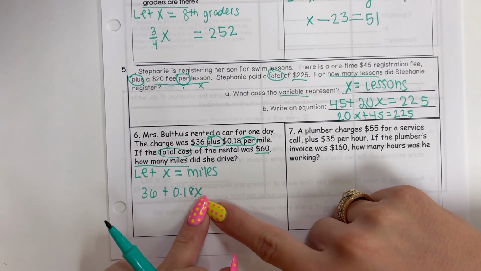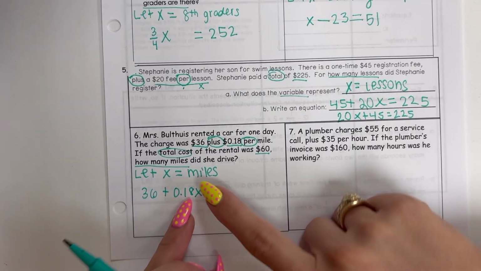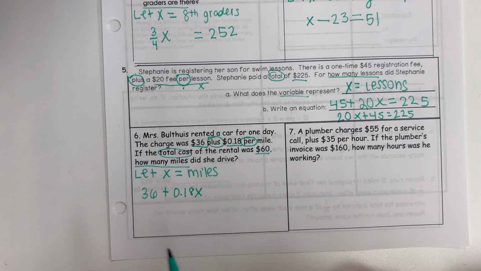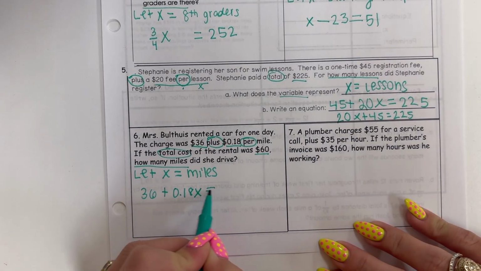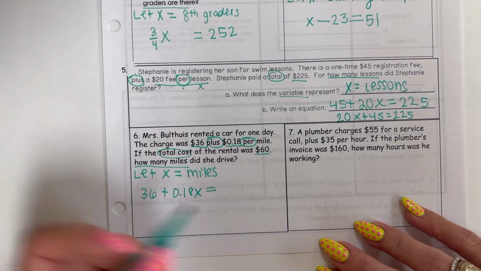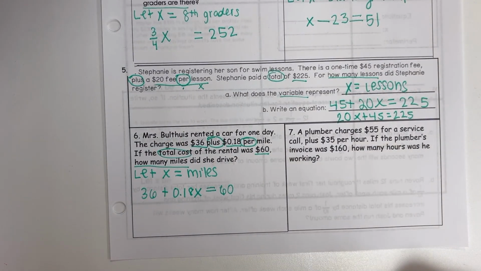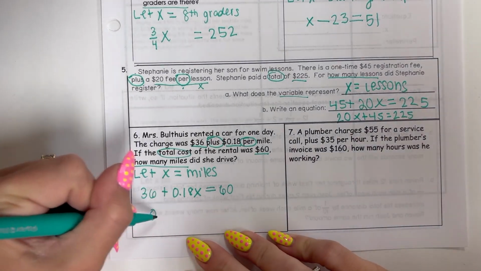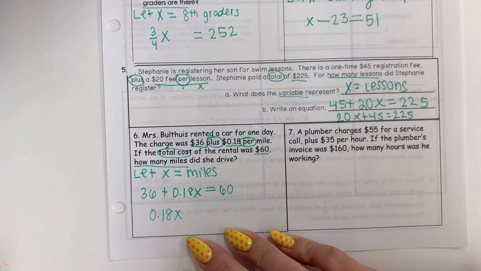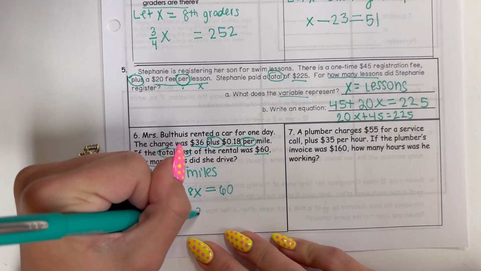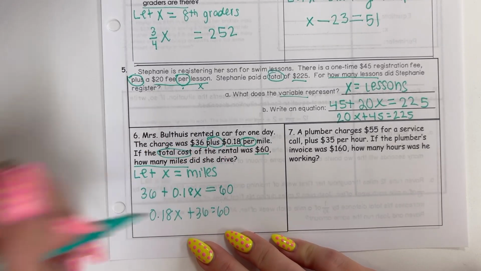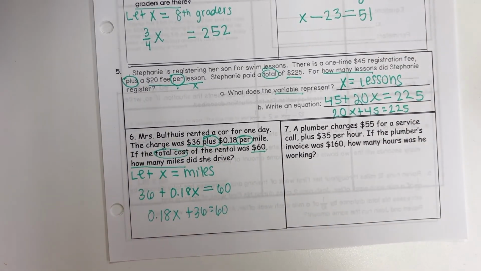So we're gonna put it next to x because that means multiplied by the number of miles. And we know that the total cost, so total equal, is $60. So that's our equation. Again, if you wanted to rewrite it so that the variable comes first, you could. It's all the same thing. It's a personal preference, but they mean the same thing.